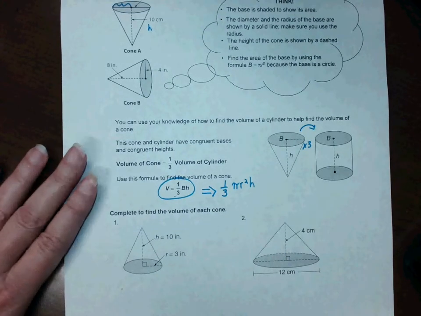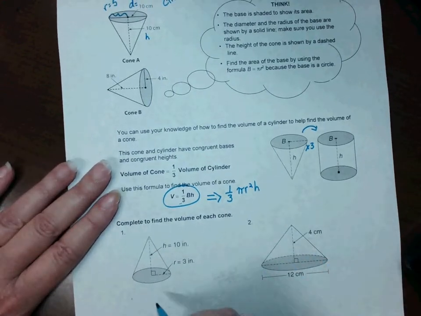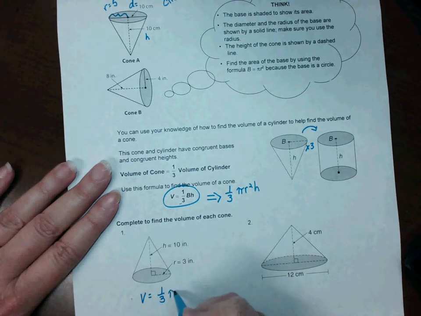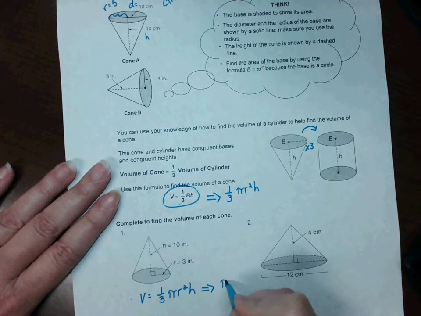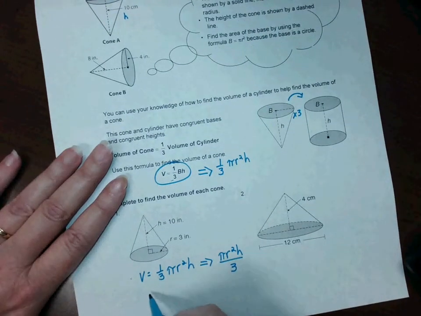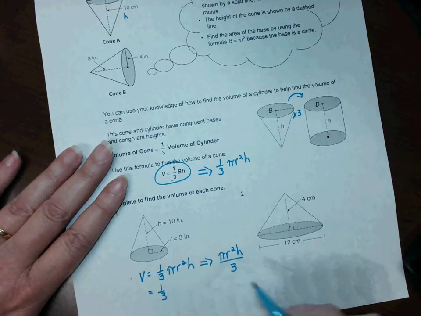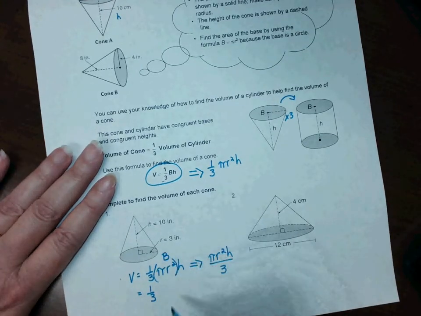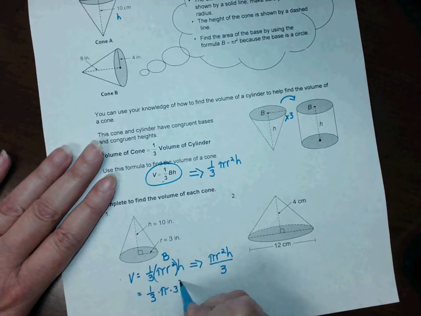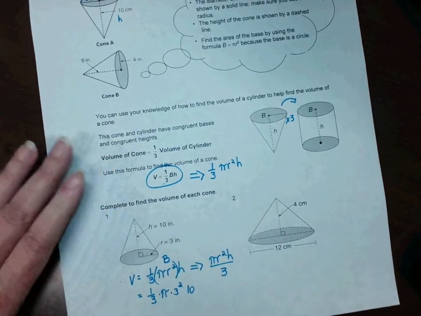So let's look at numbers 1 and 2. I'm going to write the formula: 1/3 pi r squared times the height. You could also write it like this: pi r squared times the height divided by 3. Same thing. So I'm going to fill this in. 1/3 pi r squared is my big B. So pi times the radius, which is 3, squared, times the height, which is 10.